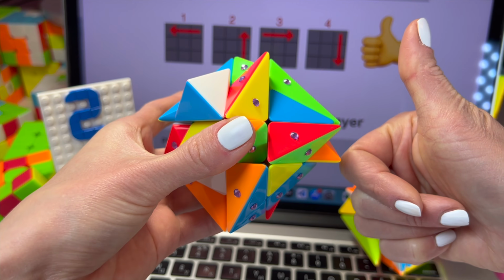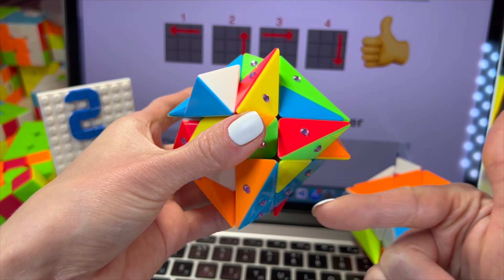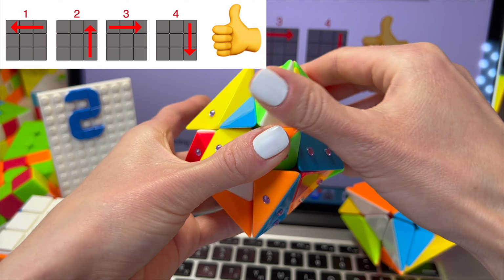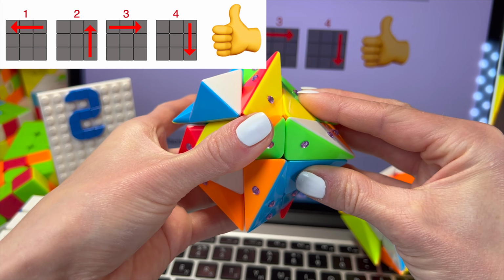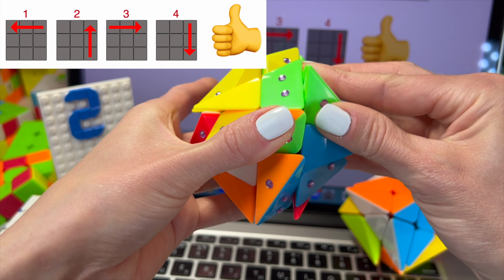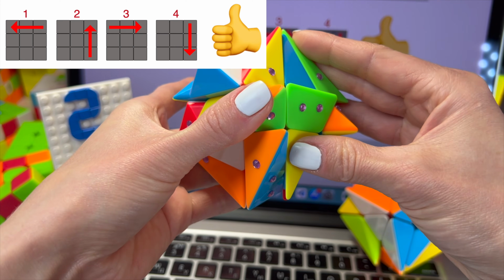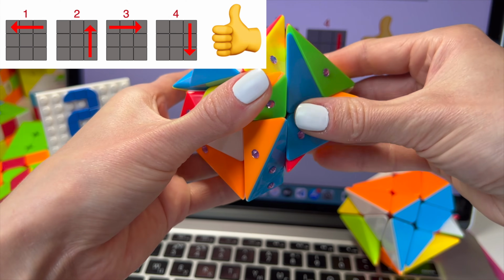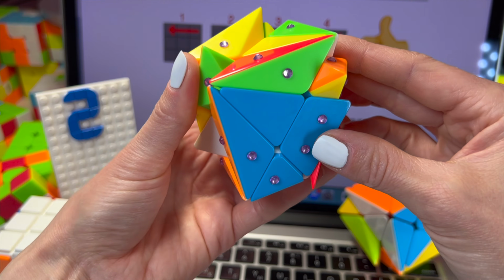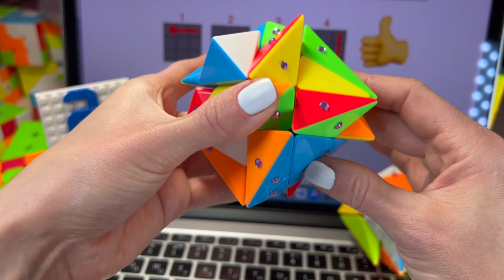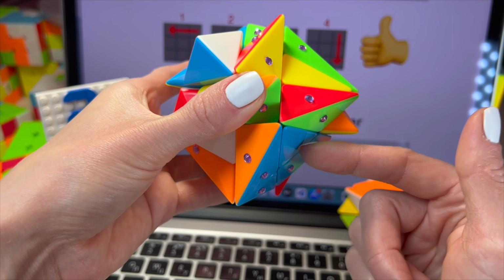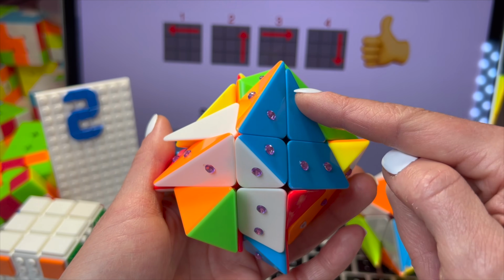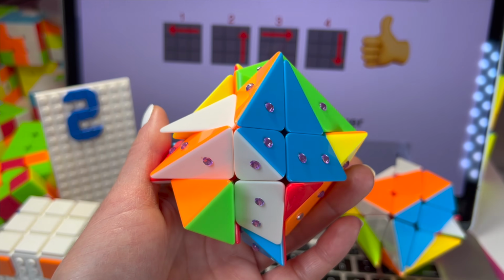Now we are ready to apply the algorithm until this corner is solved. 1, 2, 3, 4. One more time. 1, 2, 3, 4. In my case, I applied the algorithm 3 times. Let's take a look at our first layer. There is the cross and the first solved corner.